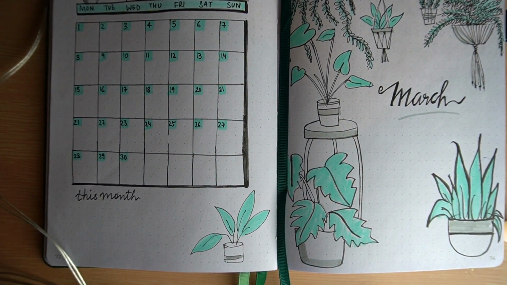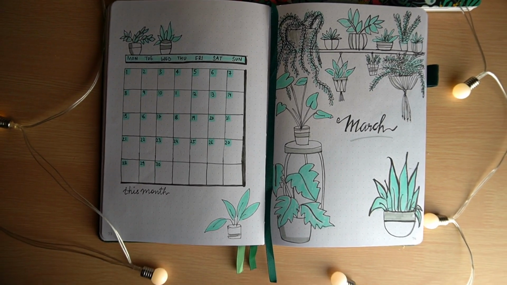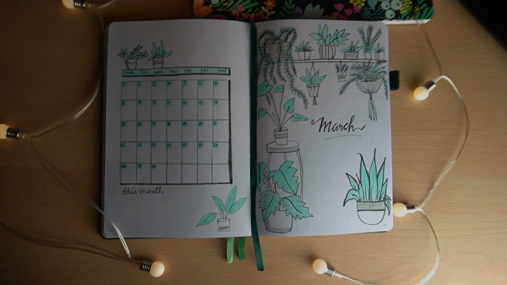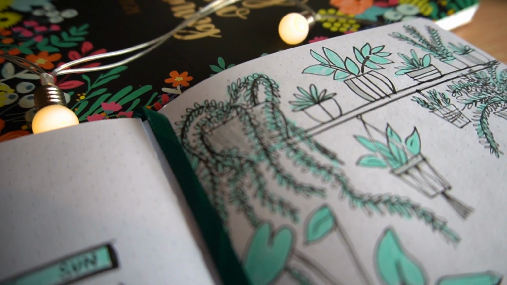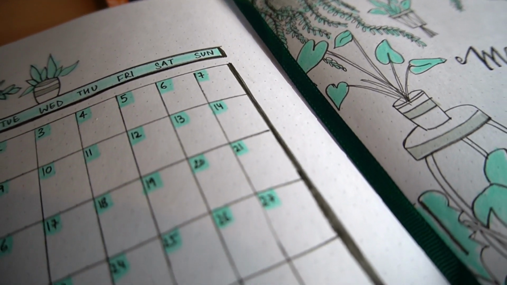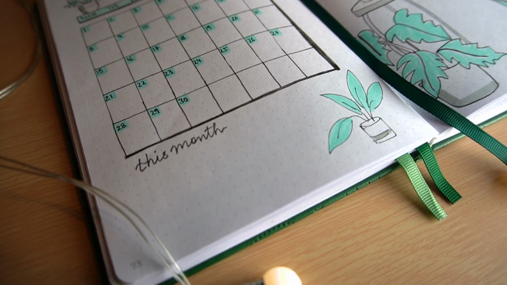Now onto my bullet journal setup for March. Now this is totally inspired by Amanda Rechley. I'll also link her video in the description box below. I absolutely loved her March bullet journal setup and I recreated it. Of course I did my own twists, but it's the same. If you want to create the same, you can just follow her video.